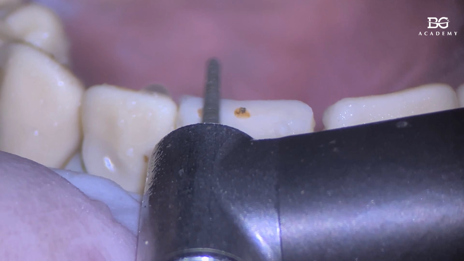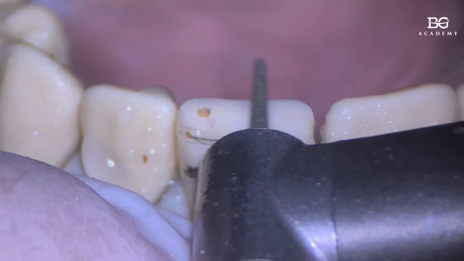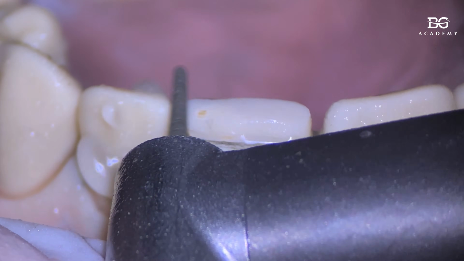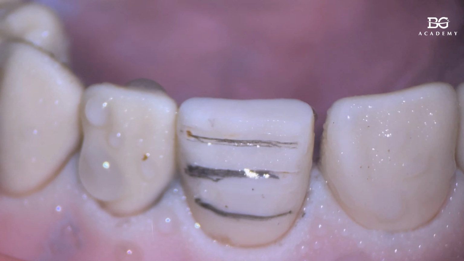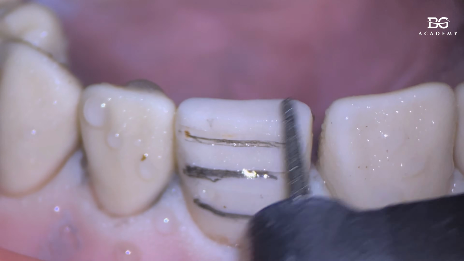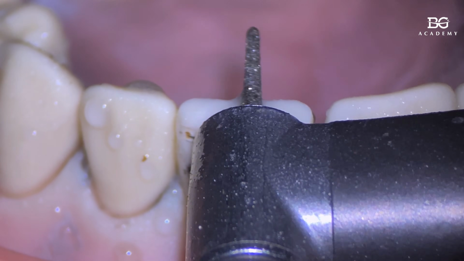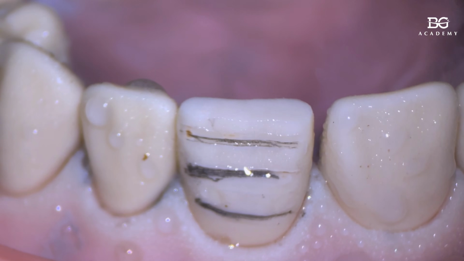When we do that, I use more buccal angle rather than palatal angle. So it's like 3, 5, 10 degrees buccally. The bur goes buccally, not lingually, buccally. It will be better for the insertion path later on.